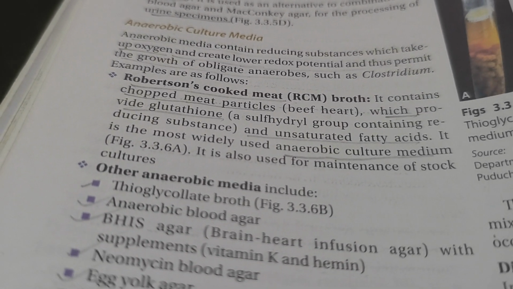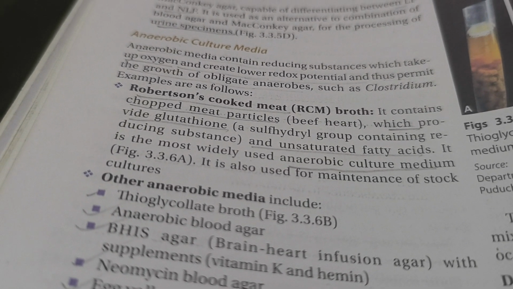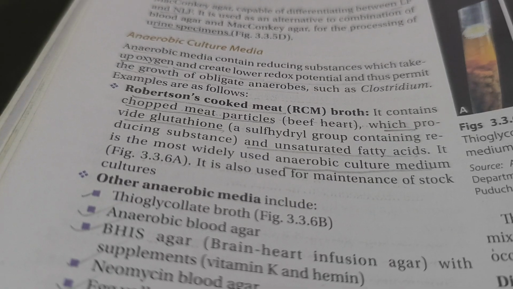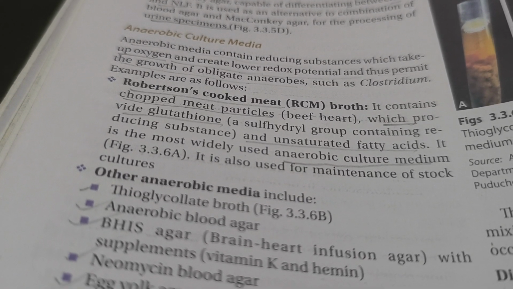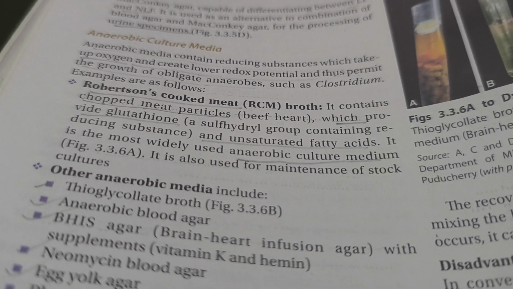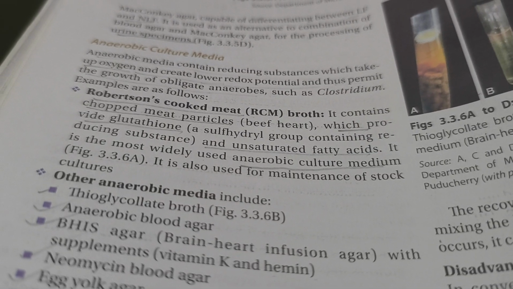So, Robertson cooked meat broth contain meat particles which provide glutathione and unsaturated fatty acids.